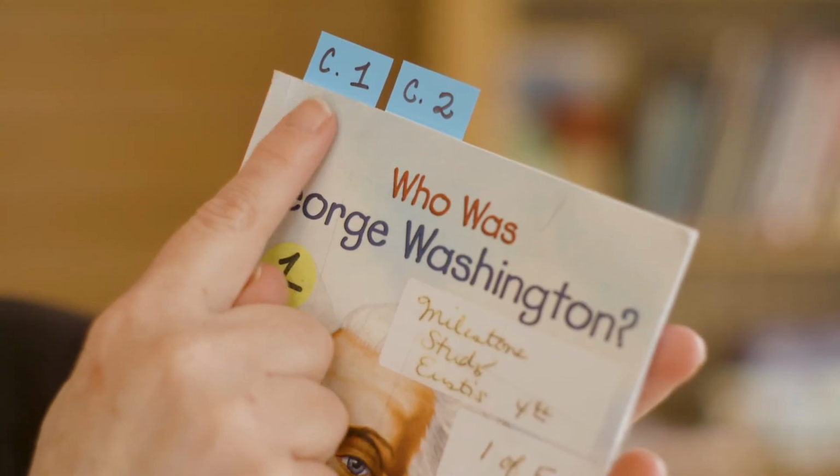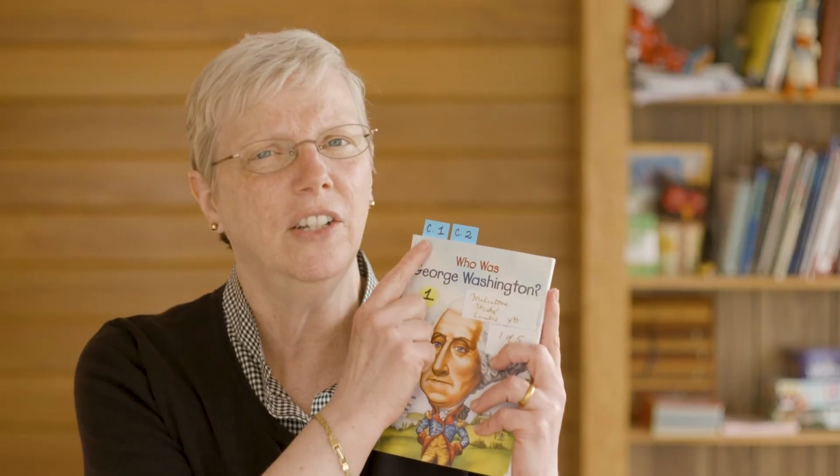Let's look at a concrete example of the text. The very first thing I always do is mark my chapter headings so I can turn directly to the correct chapter. Let's turn to Chapter 2 now. That's where the question came from.